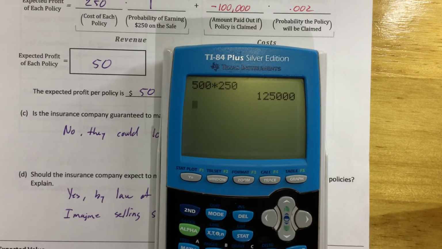But based on previous data, we expect that one of those 500 people is going to make that claim for the $100,000, and it's an expectation, which means that the company is going to need to pay out $100,000. That'll leave them with $25,000. Okay. Now remember that to get that $25,000, they had to sell 500 policies.